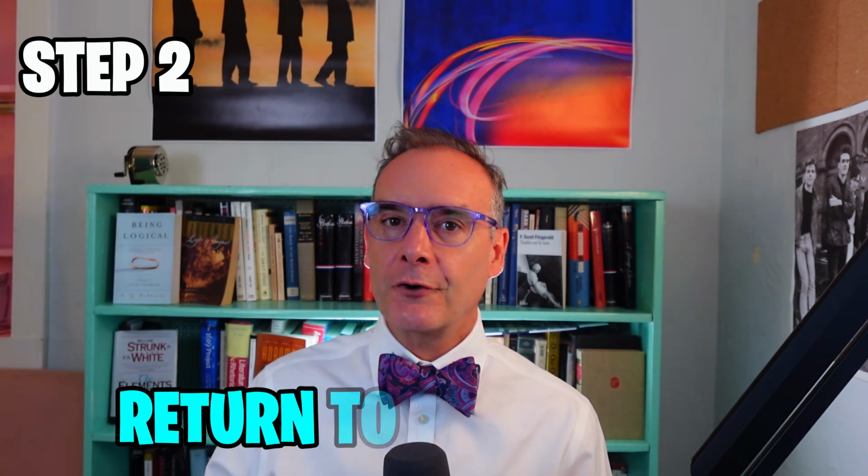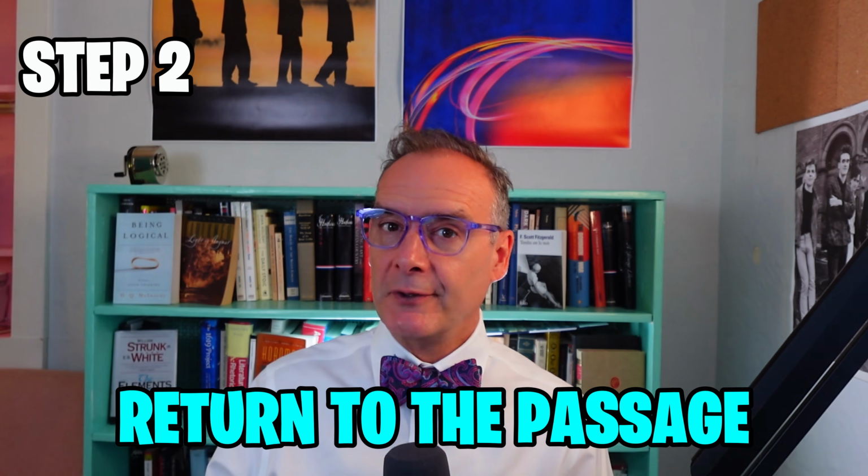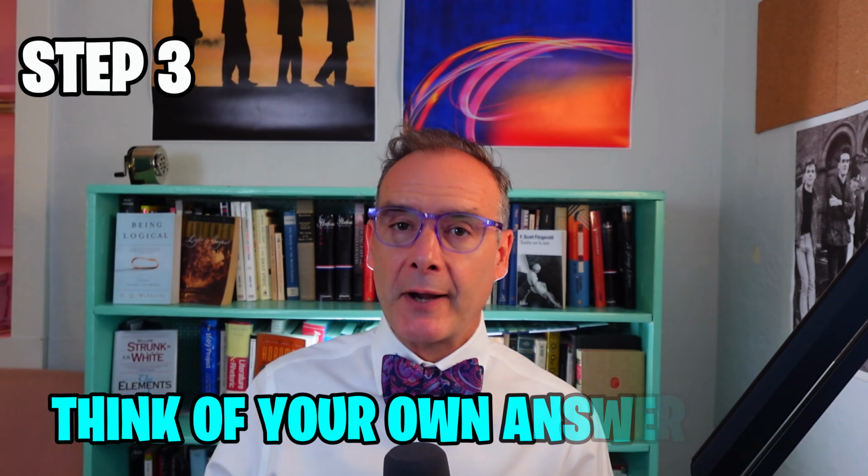Step 2, return to the passage. Most questions reference a specific paragraph, sentence, or line. Go back to the exact location in the passage and reread it. You also might have to reread the sentences immediately before or after the place it tells you to start reading. Do not rely on memory from your first read. Step 3, think of your own answer first. Before you look at the 4 answer choices, think about what the answer should be, based on what you know and what you just reread in the passage.